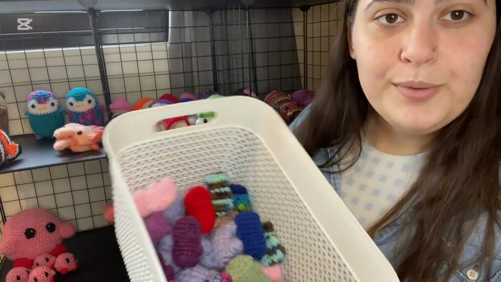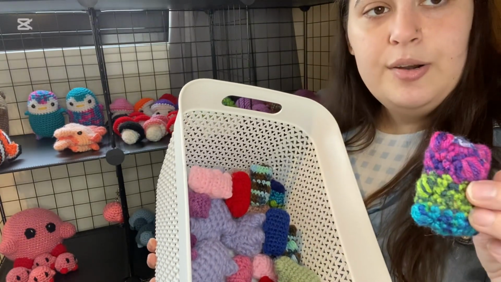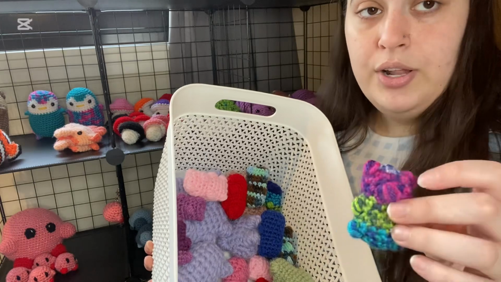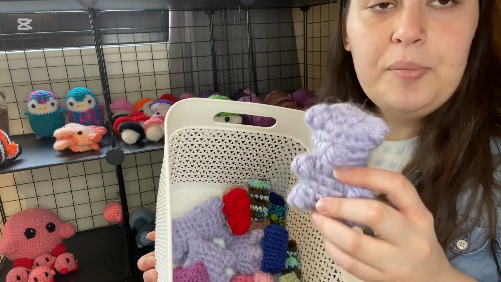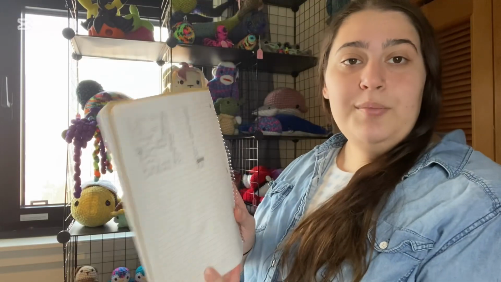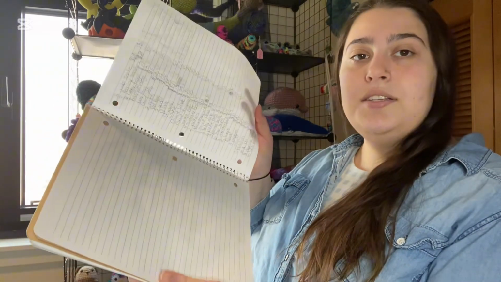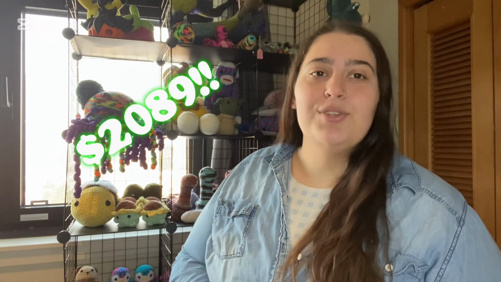Last up, we have probably one of my favorite things to make, which is little gummy bears. I have some that are made out of acrylic yarn, and I charge $4 a piece for these, as well as some that I made out of alpaca yarn, so they're a little bit bigger, and I charge $6 for these. So here's the number you guys are all waiting on. I took a list of everything I sell and how much I sell it for, and if my math is correct, which I hope it is because I went to college for math, I have $2,089 in inventory.